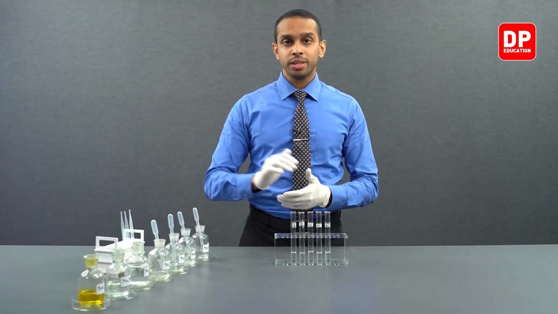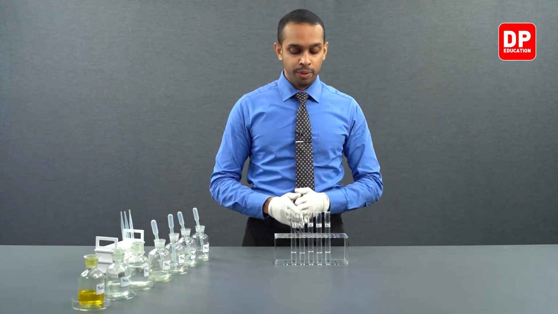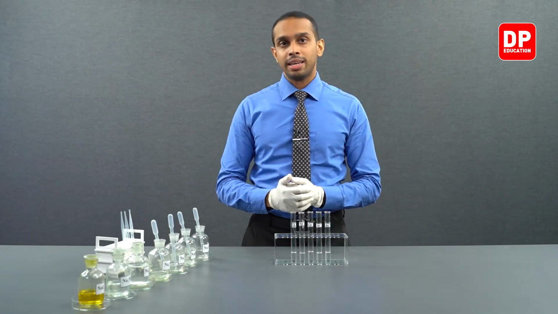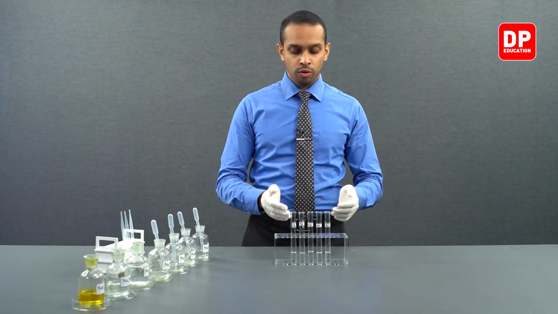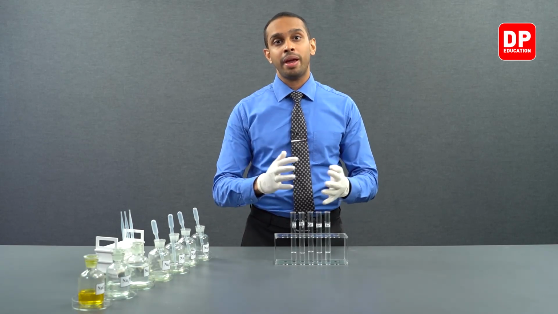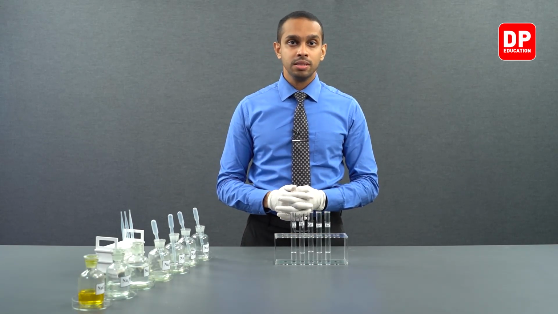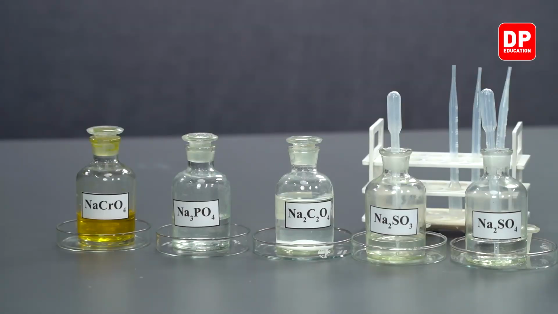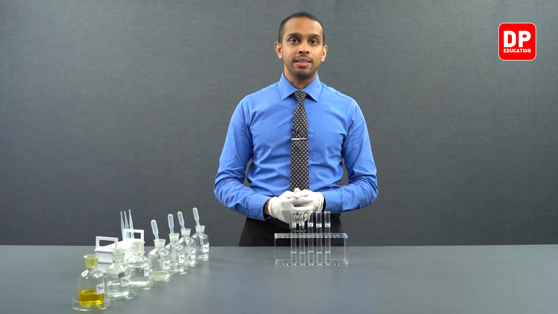Let's take a look at how oxalate anions react with the cations we have in front of us. Just like in the previous parts, we will be taking a look at potassium, magnesium, calcium, strontium and barium cations, and we will be reacting oxalate anions with these cations.